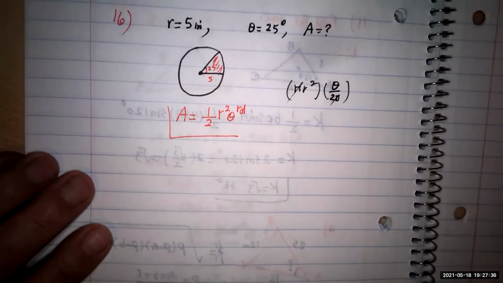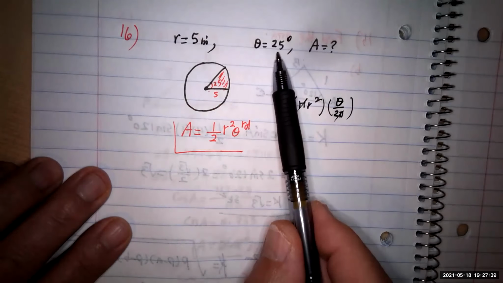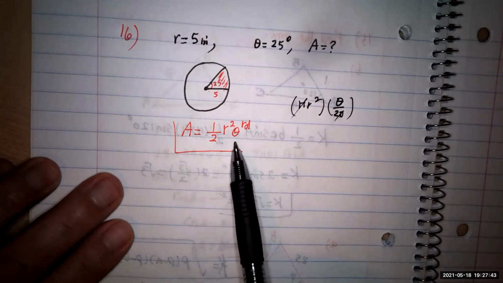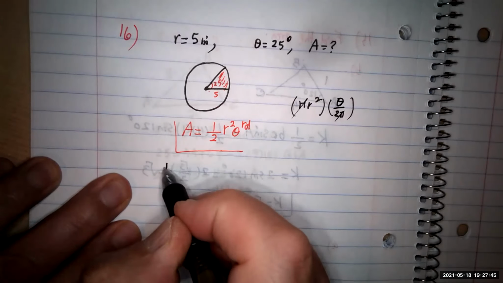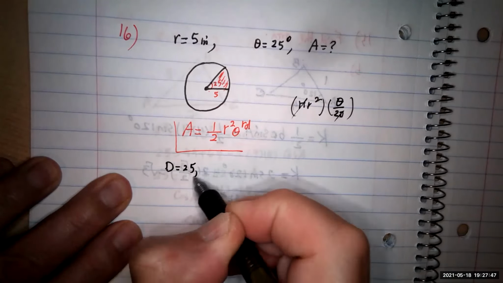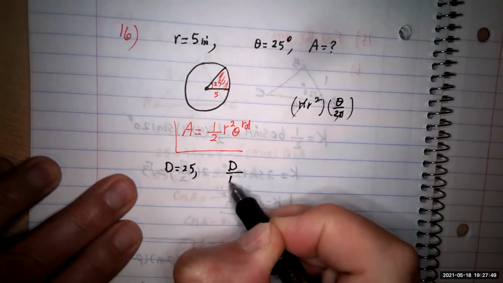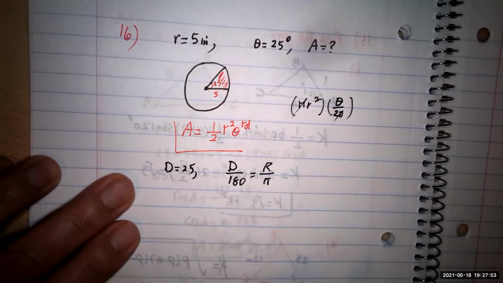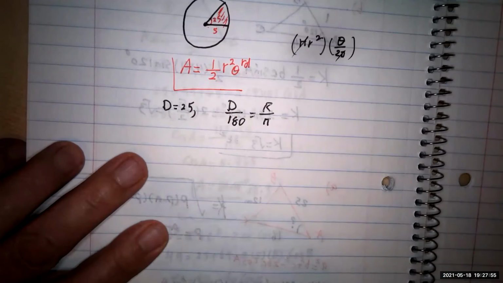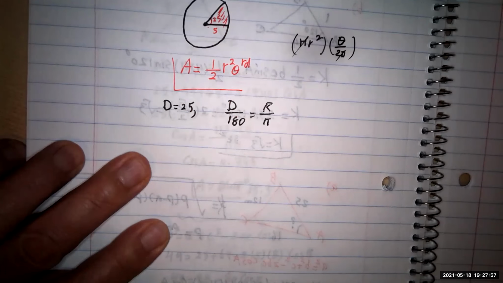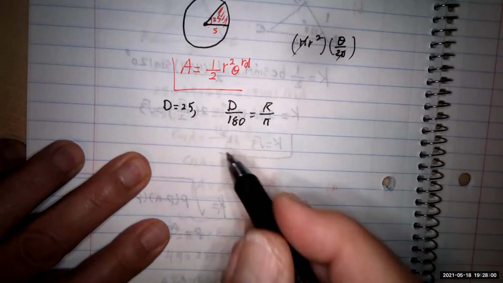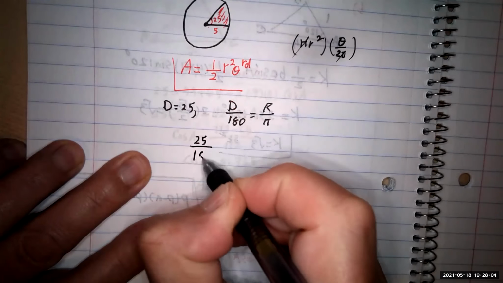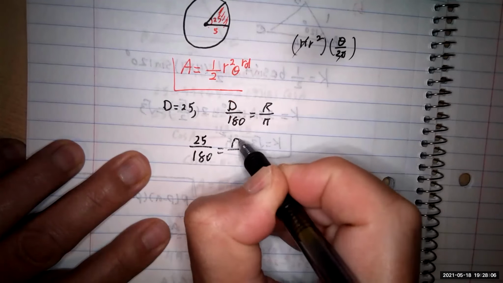So your job is, of course, you have to change the 25 degrees into radian before going in. Okay, so we know that the degree is equal to 25. Remember the formula, d over 180 equal to r over pi, or in a short version, whichever you like to use. So we have 25 over 180 equal to r over pi.